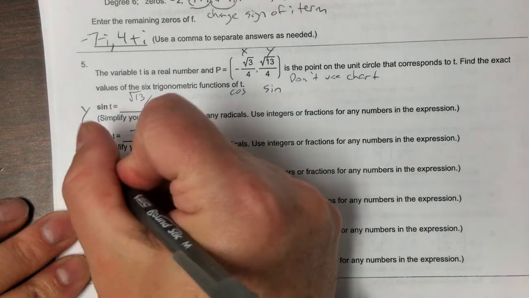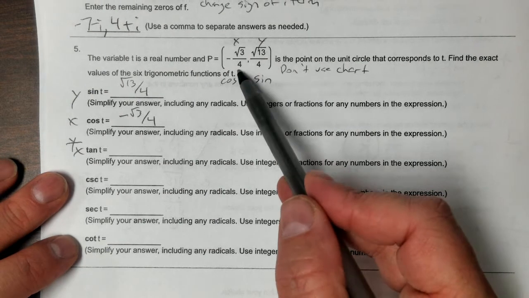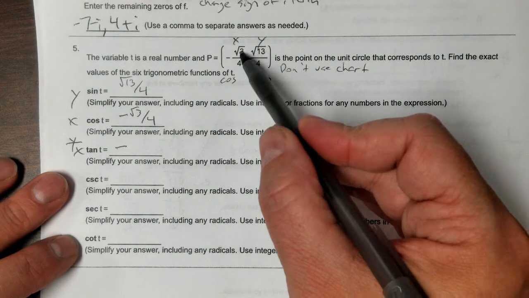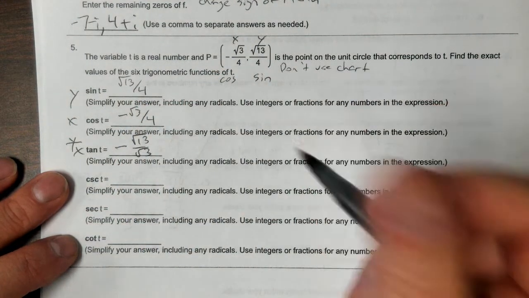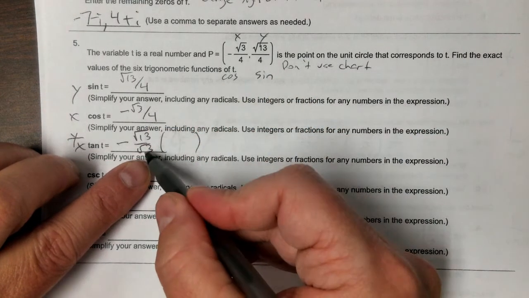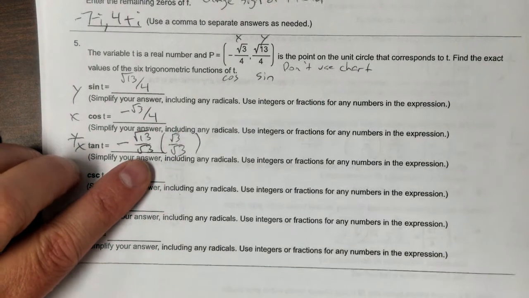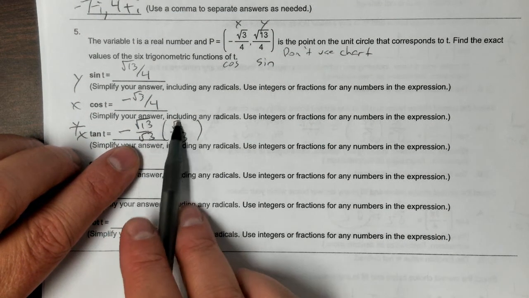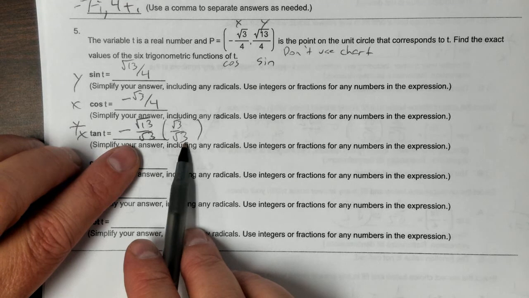Okay, then for tangent, you're doing y divided by x. So your 4's cancel. You are going to end up with a negative, and it's square root of 13 over square root of 3. And then you're going to want to rationalize the denominator. What we mean is multiply by 1 in the form of the denominator part, which was square root of 3 over square root of 3. So basically you look at your denominator, which is square root of 3, and put it on top and bottom, because you need an equivalent number, and you can always multiply by 1.